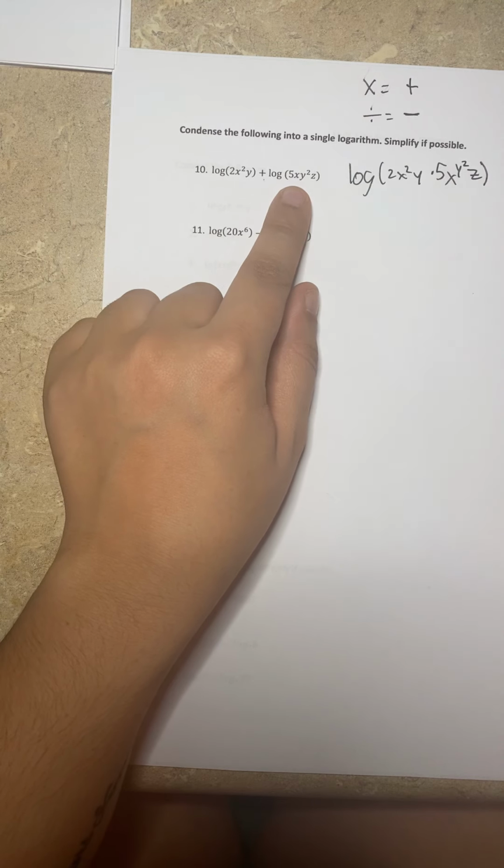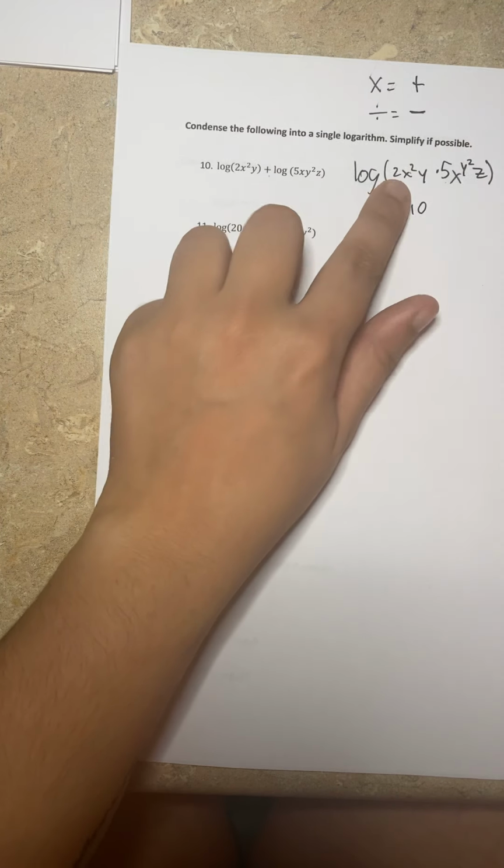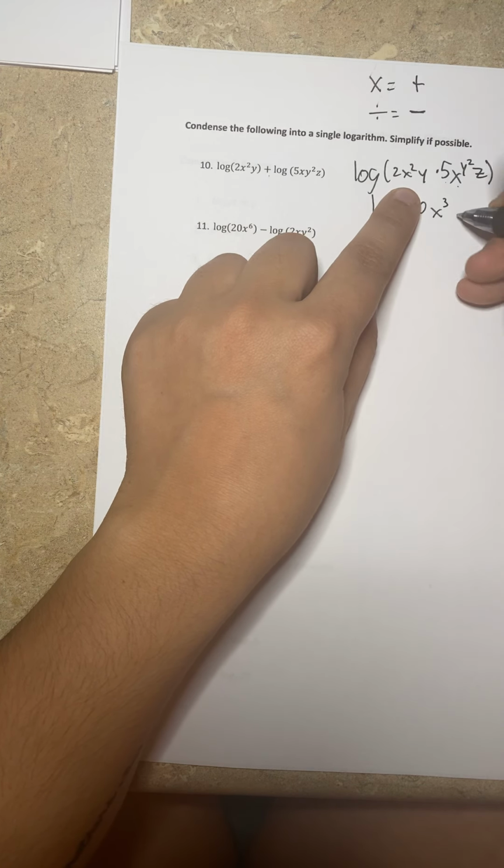And you always combine like terms if you can. So that becomes log of 2 times 5 is 10. x squared times x is x to the third. y times y squared is y to the third.